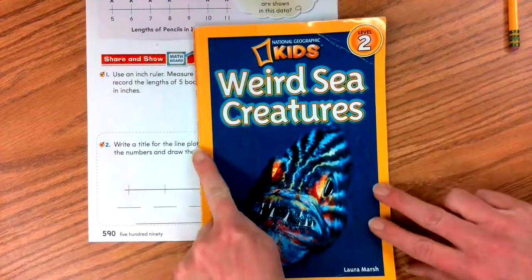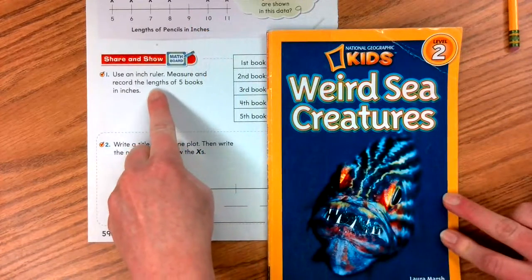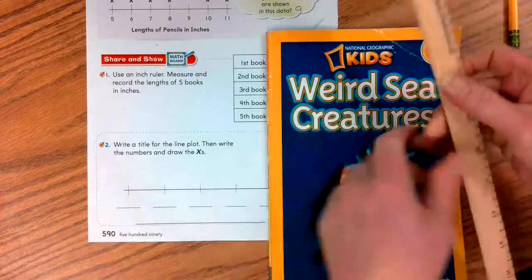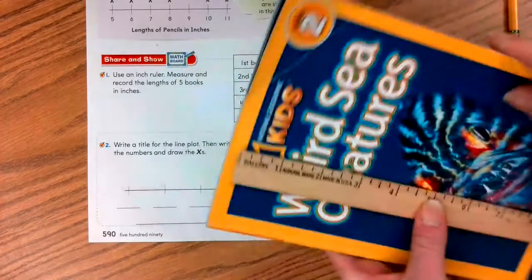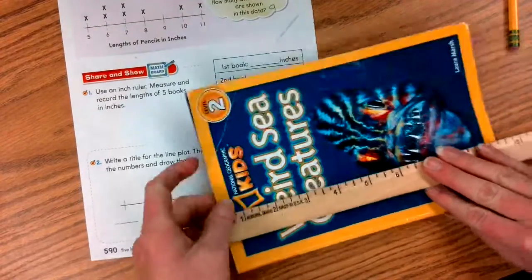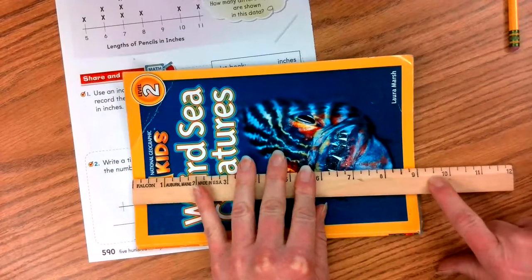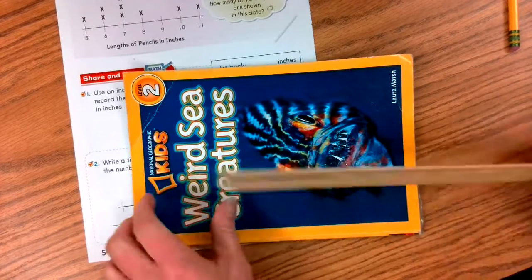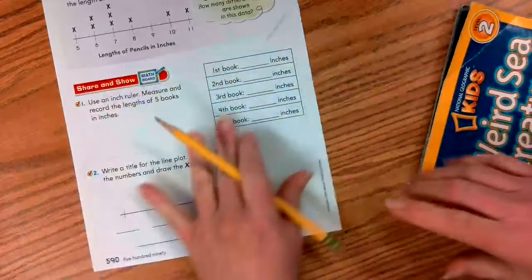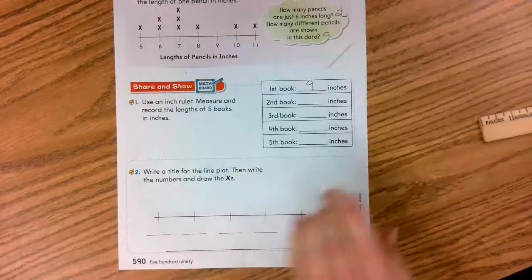Now this is going to be the width, and they want us to record the length. So the length is this way. So Weird Sea Creatures is 9 inches exactly. So my first book is 9 inches.